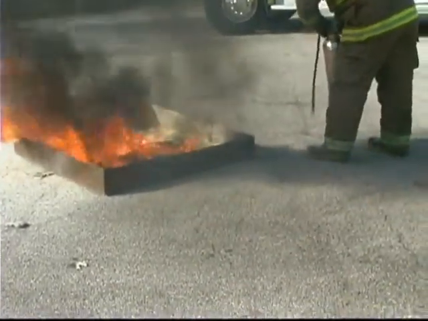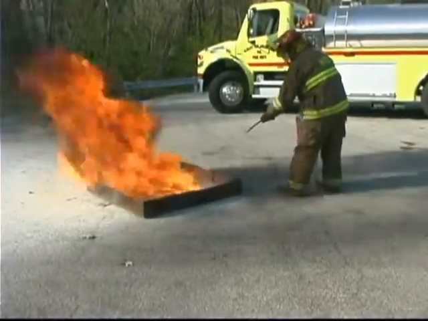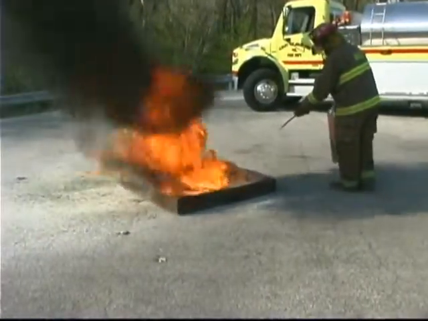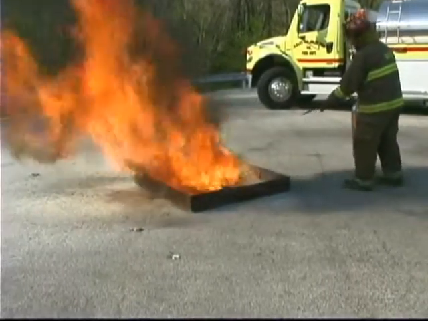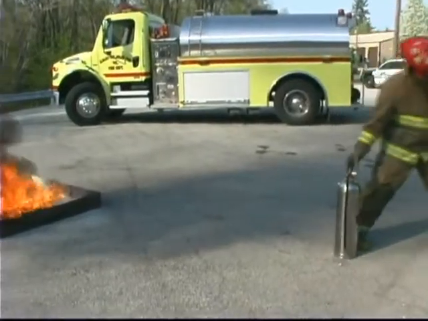Okay, Chief, so we're going to try to put this chemical fire out with water, just like a grease fire in the kitchen. Correct. Tell me what's happening here. This is what would happen if you tried to use water on a grease fire. It would actually intensify it and spread it.